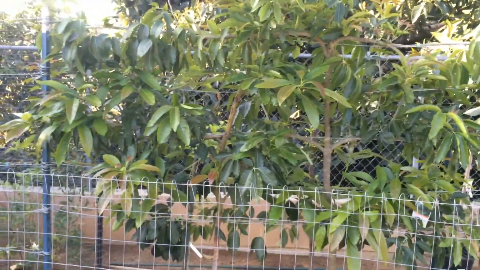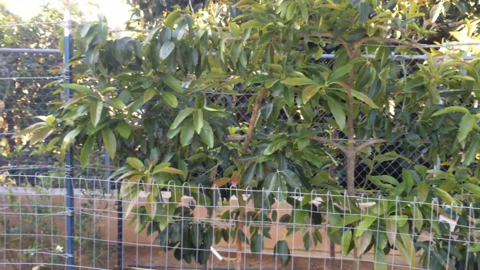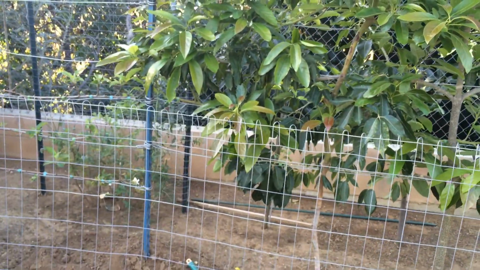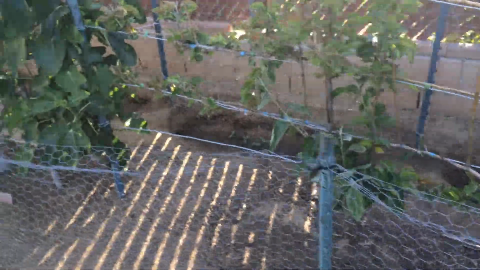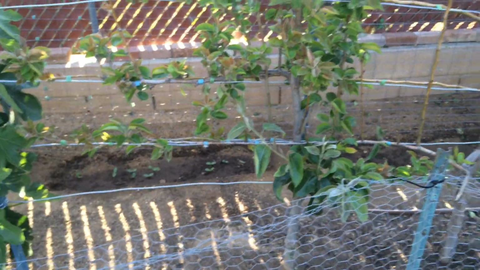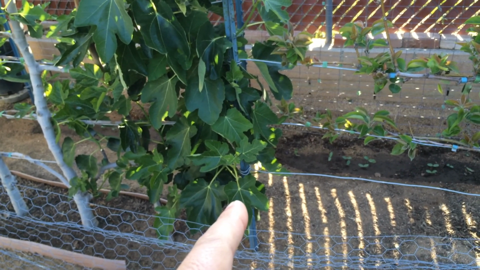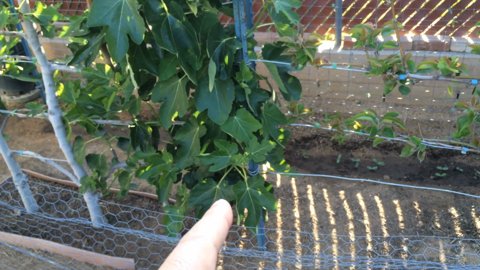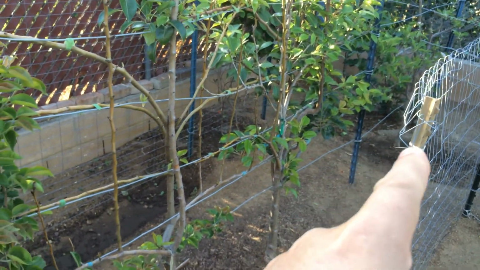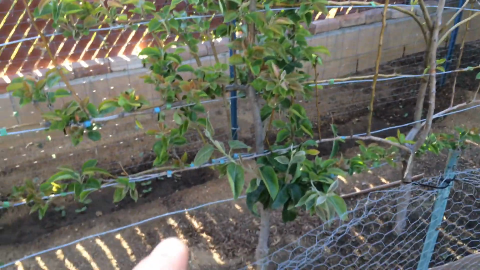But back to my point. By combining the two methods, you can have a lot more fruit in the same small area. And you can see that also with my pears. In the space of, this is probably 10 to 12 feet from this post to that post, I have 3 trees growing.